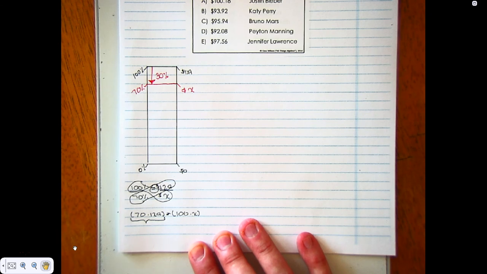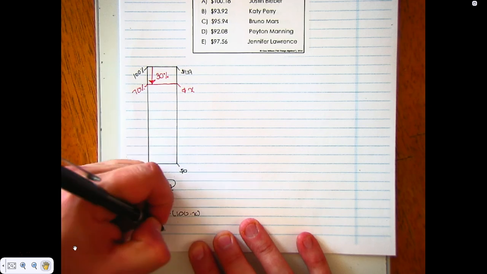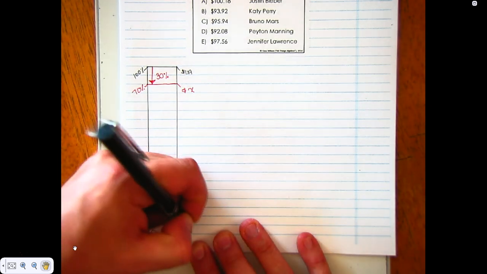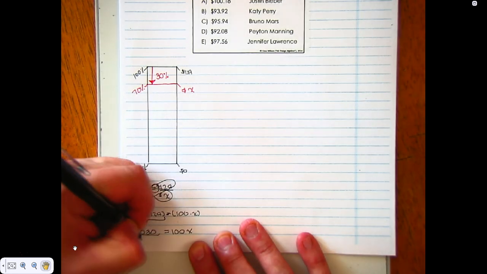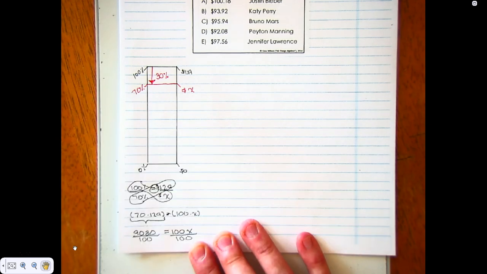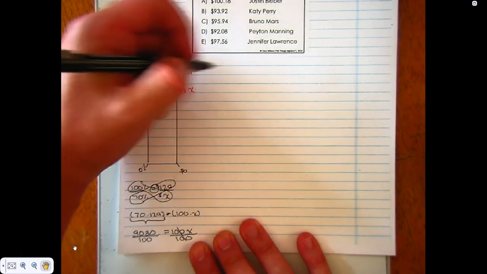So now we have to go ahead and multiply 70 times 129, and we get 9,030. Then we go ahead and do 100 times x, which is just 100x. I will then go ahead and divide both sides by 100. I'm running out of space. Hopefully you guys will have a little more space when you do yours. And I'm going to go ahead and do the math really quick. 100 divided by 100 is 1x. So I'll write my number right here.